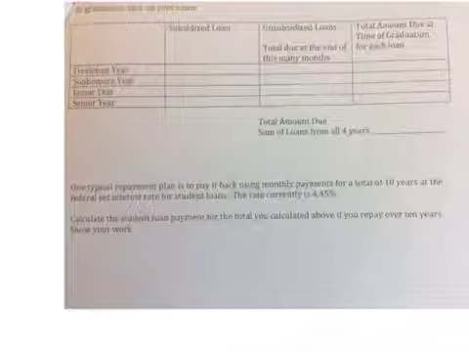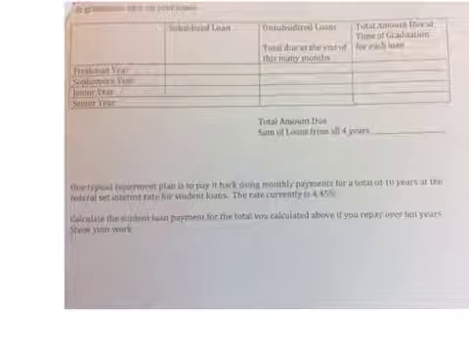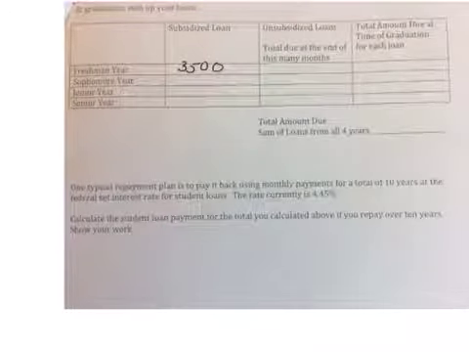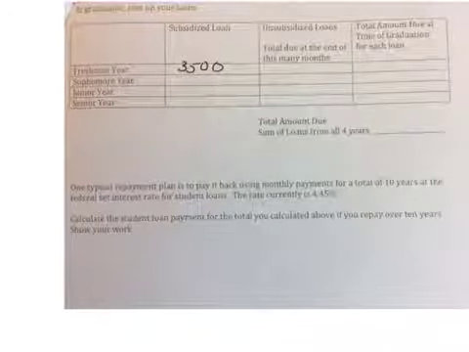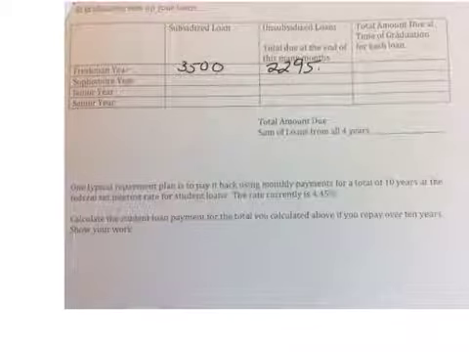Now on this last page of the project, you're going to take the subsidized loan that we knew for that first year was $3,500, and the unsubsidized loan, and that was after the interest has accrued for those years. So this is from the last thing that we did, $2,295.48.